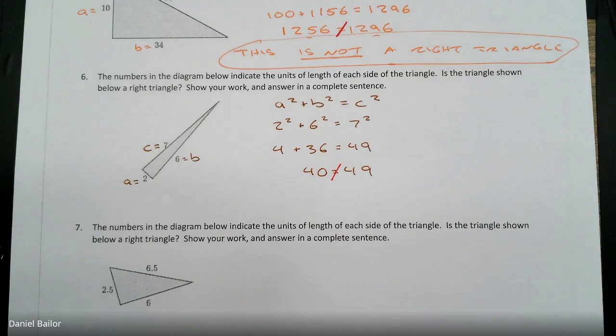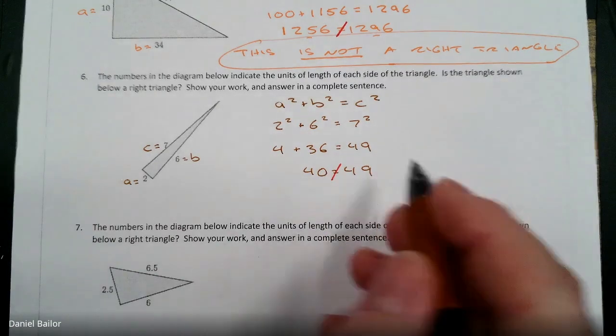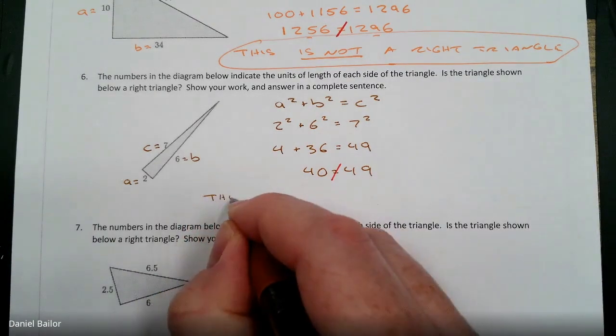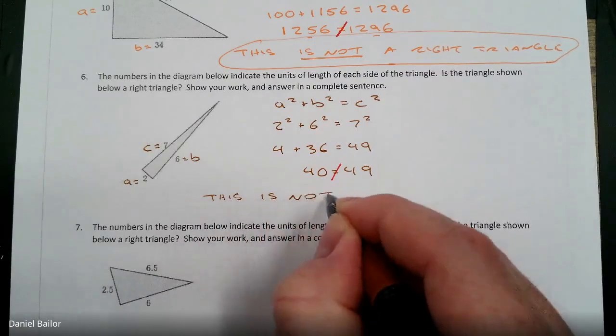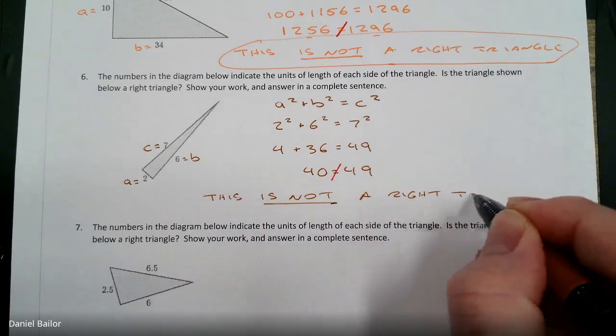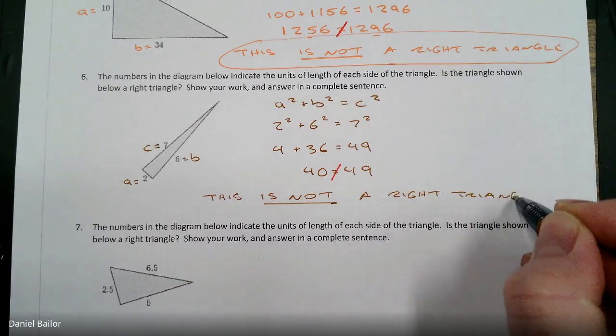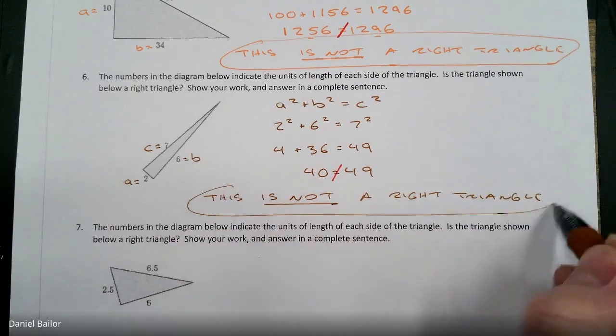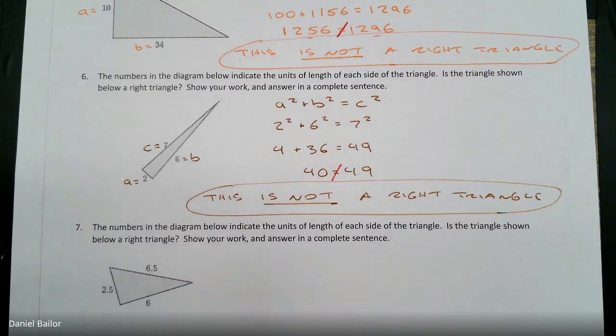They are different. They are not equal. So this is not a right triangle. 40 does not equal 49. The Pythagorean theorem is not true for this triangle. So this triangle is not a right triangle.